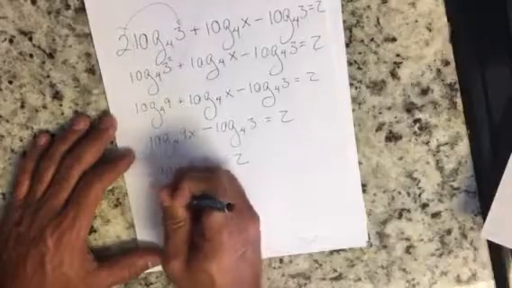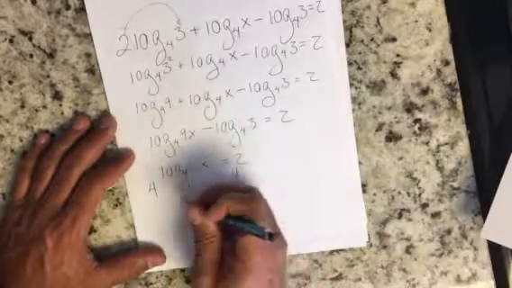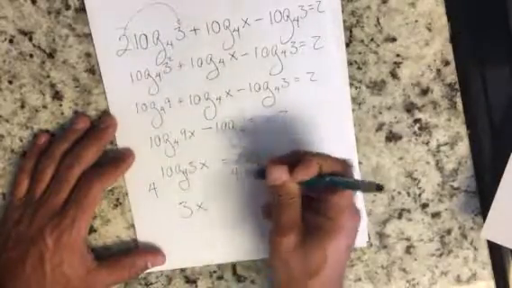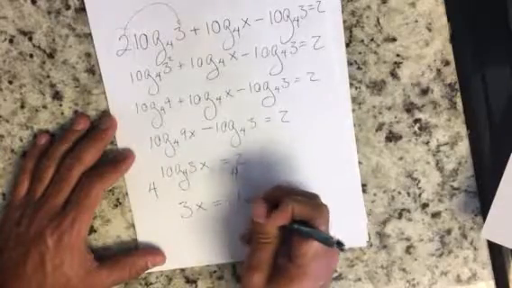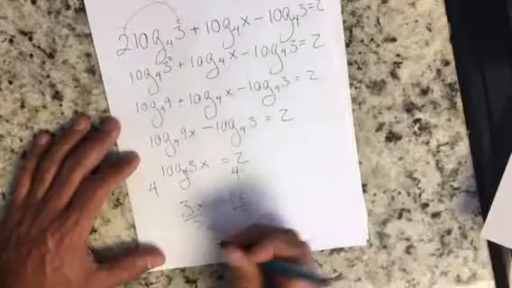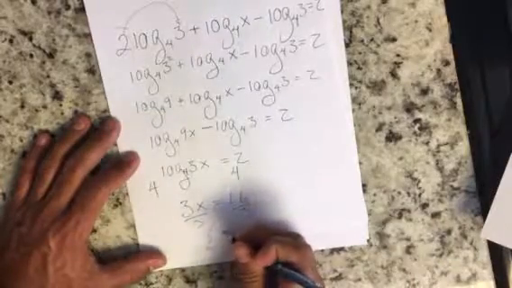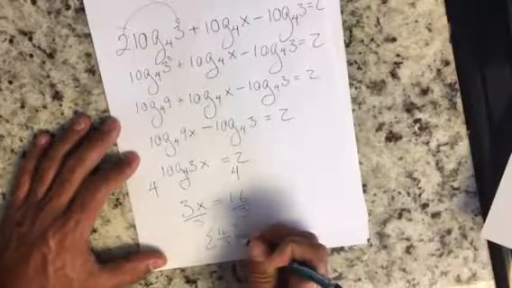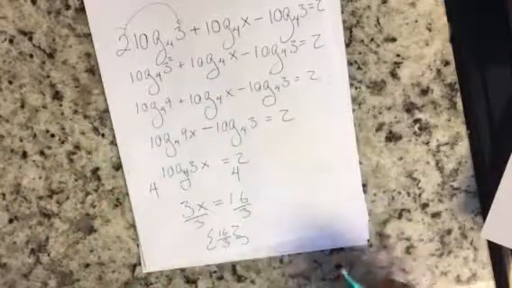Now I'm going to exponify. 4 squared is 16. And then I'm going to divide by 3. Since this is x equals, I'm going to put it in Batman's. So that's what we're going to be doing today.